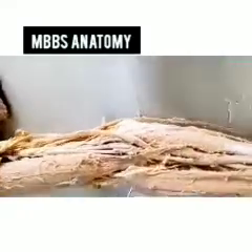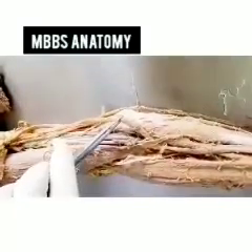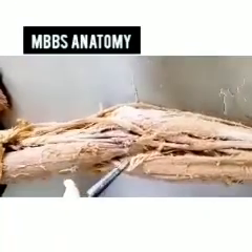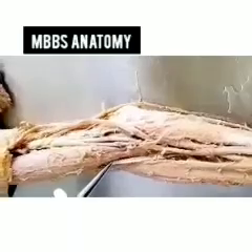So from medial to lateral, the relations in the cubital fossa are median nerve, brachial artery dividing into radial and ulnar arteries, tendon of biceps brachii, and the radial nerve.